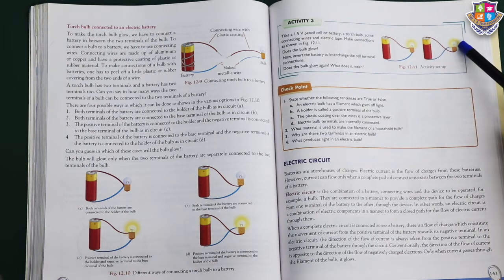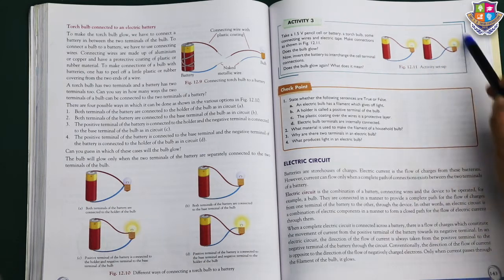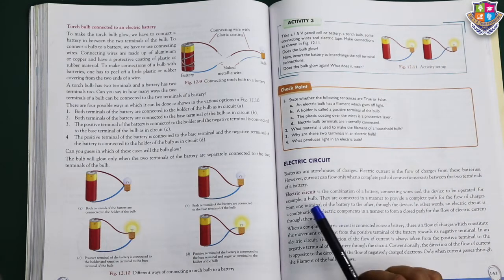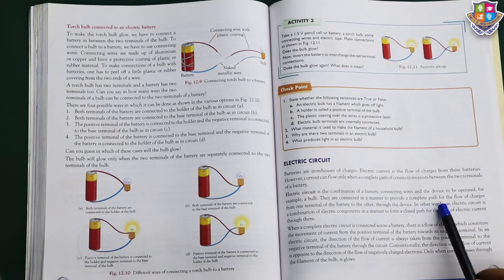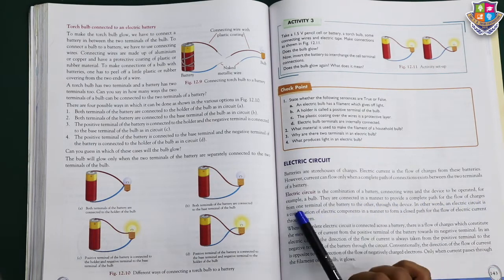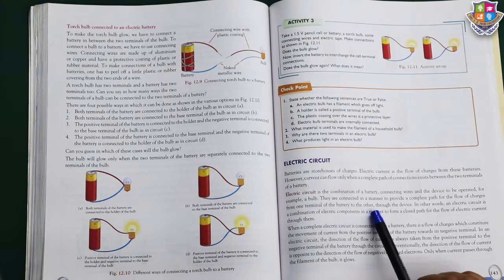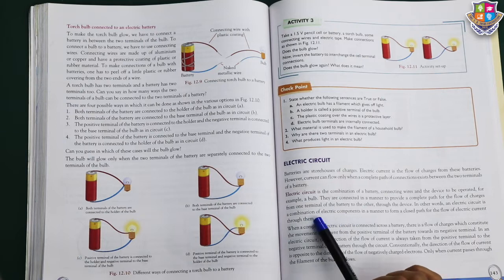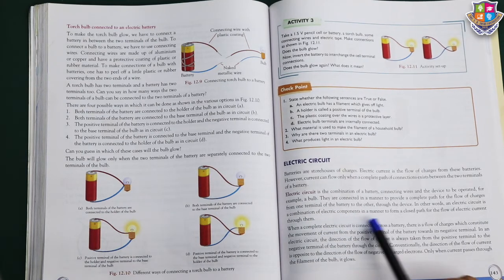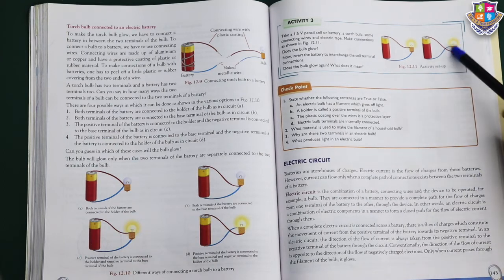तो यहाँ पे हमें बल्ब को ऑपरेट करना है, so this makes the electric circuit. A bulb, they are connected in a manner to provide a complete path for the flow of charges from one terminal of the battery to the other through the device. In other words, an electric circuit is a combination of electric components in a manner to form a closed path. This should not be cracked. कहीं हिला हुला रहता है तो क्या हो जाता है? बल्ब जलेगा ही नहीं. So that means it should be compactly packed. Okay?